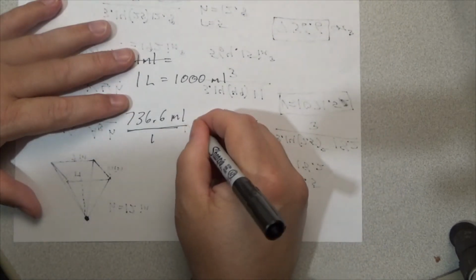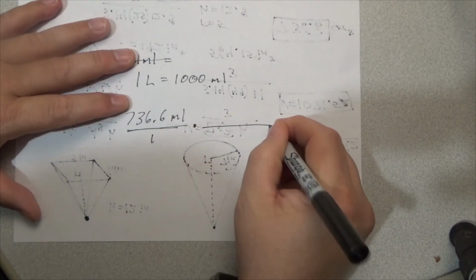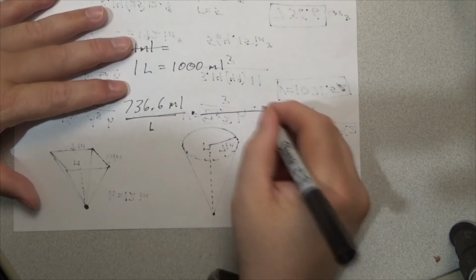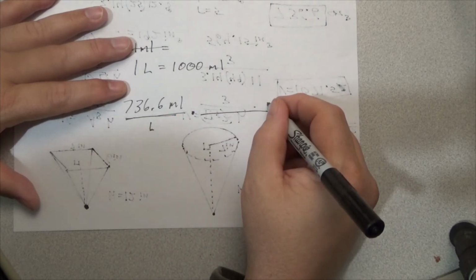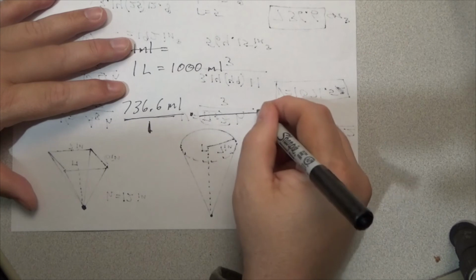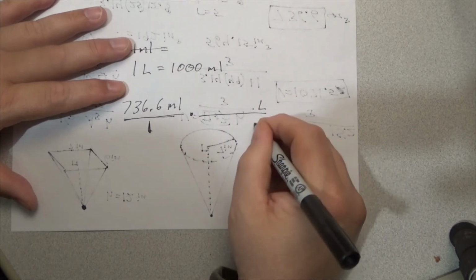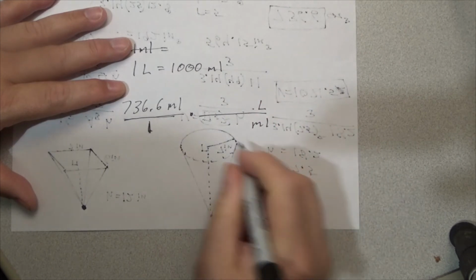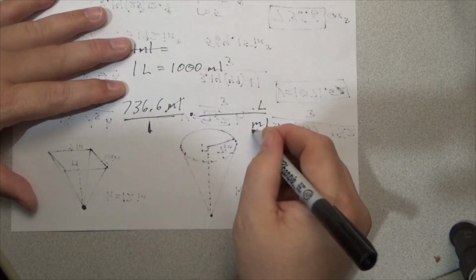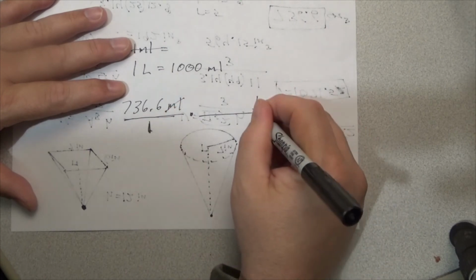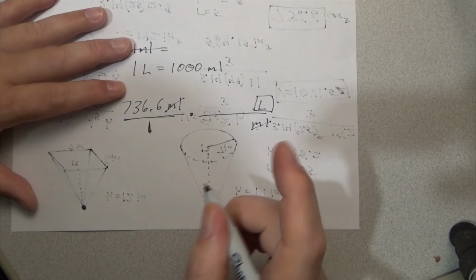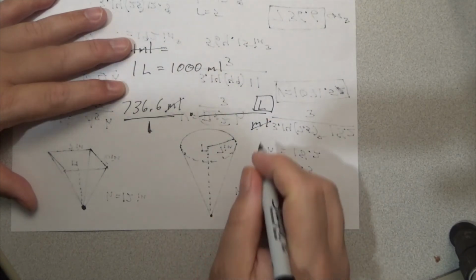Now what I need to multiply that by is liters on the top and milliliters on the bottom, because the milliliters need to cancel with the milliliters, and liters should be the only thing I have left because that's what it's asking for.